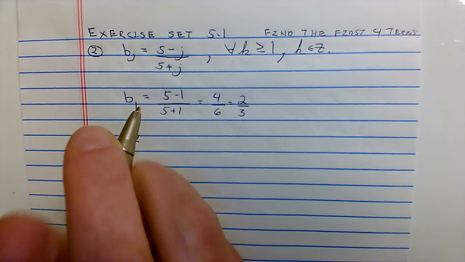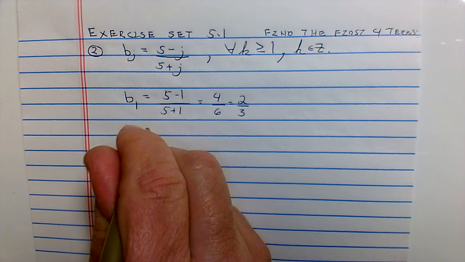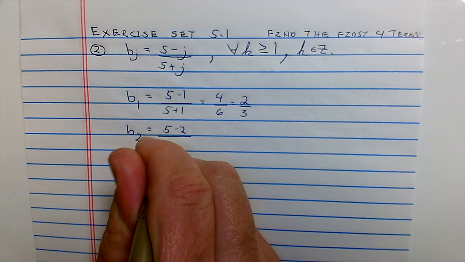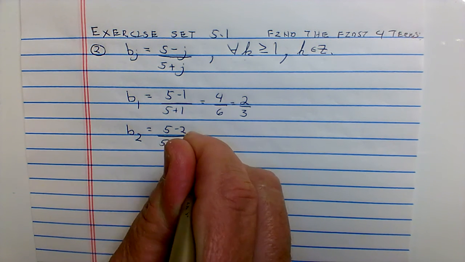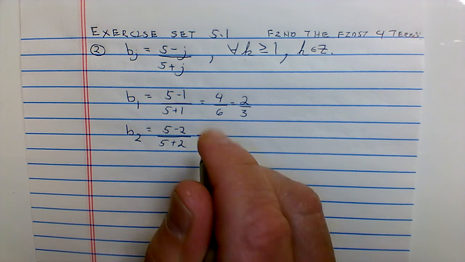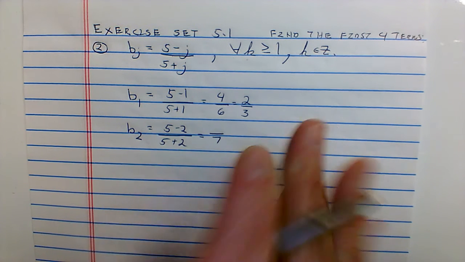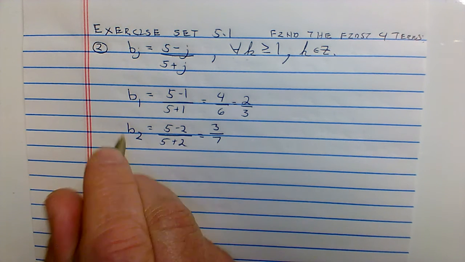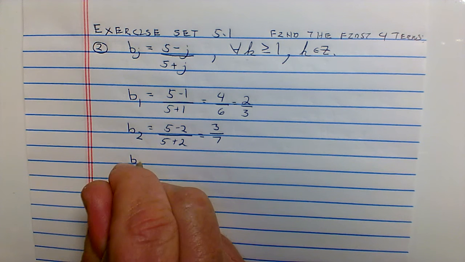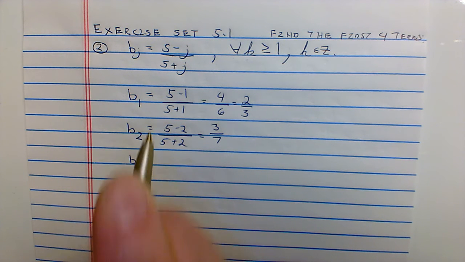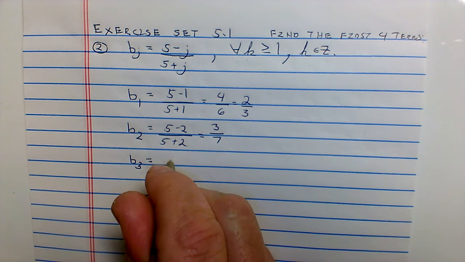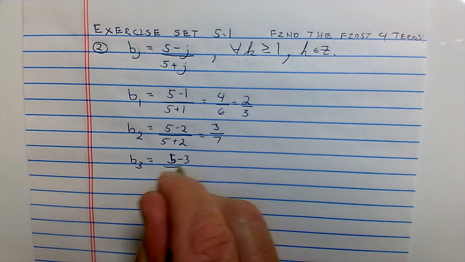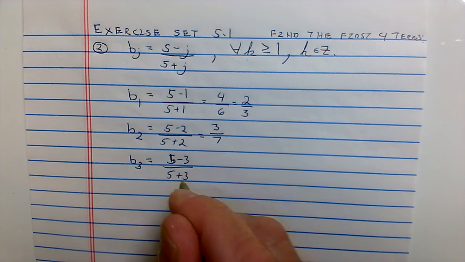b sub 2 is going to be 5 minus 2 over 5 plus 2. So what we have is 5 minus 2 is 3, 5 plus 2 is 7. b sub 3 is 5 minus 3 over 5 plus 3.